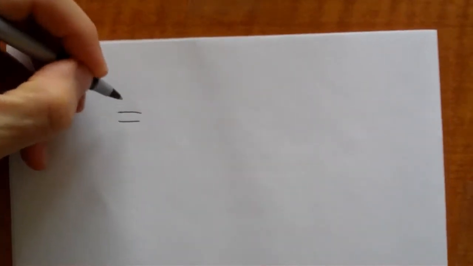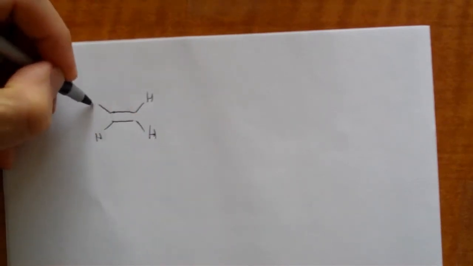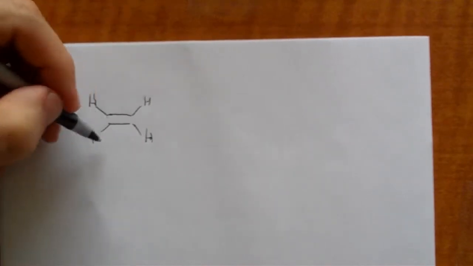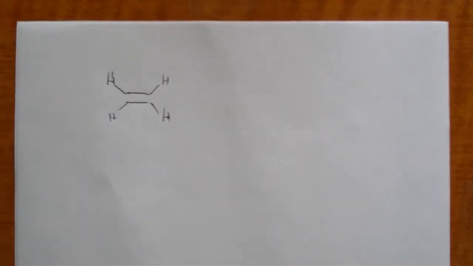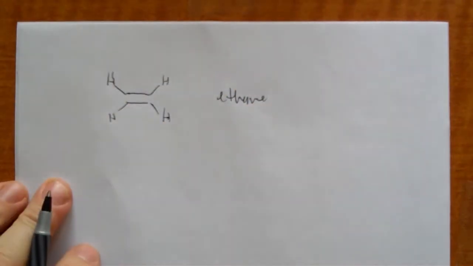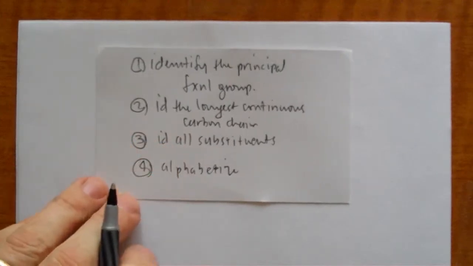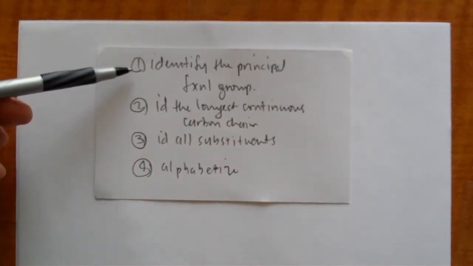All right, so we want to show ourselves, first of all, how we're going to name this, okay? If this was a straight chain alkane, we would name this ethane. But in this case, remember the rules for nomenclature? Number 1, identify the principal functional group. In straight chain alkanes, it was none.